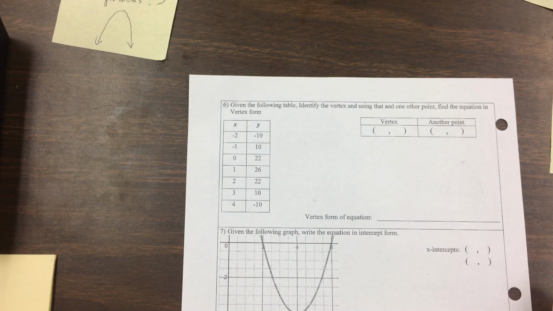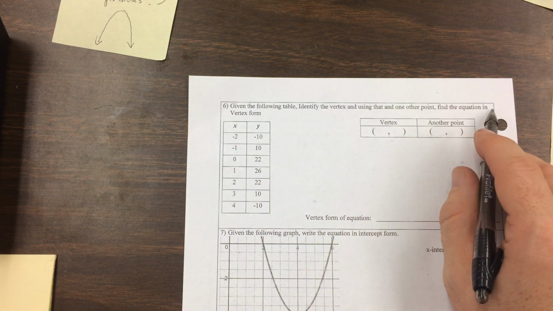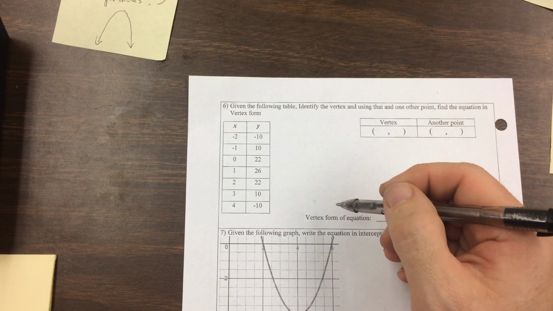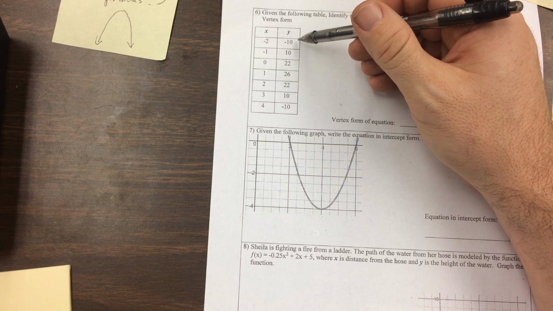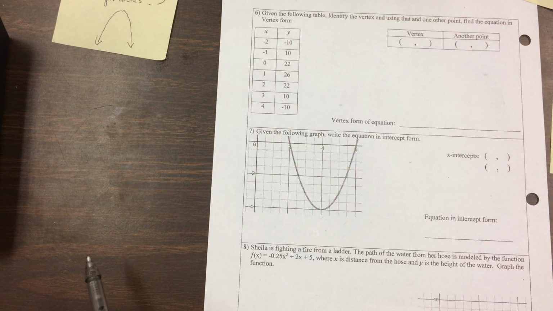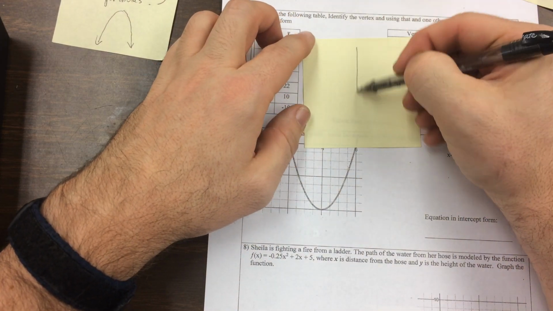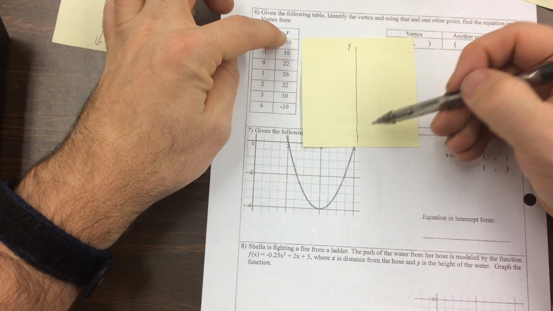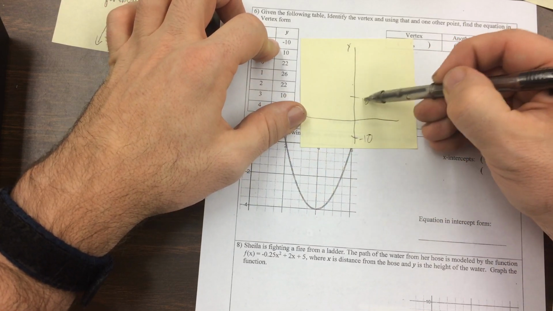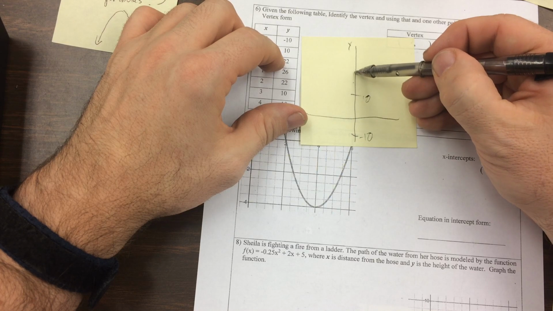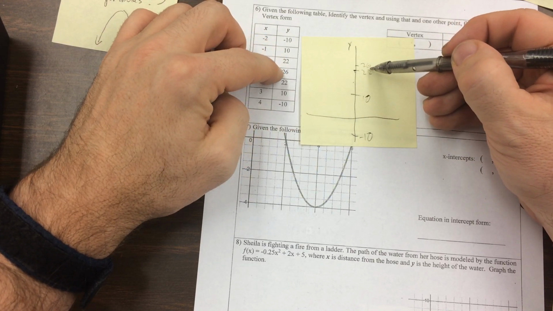All right, turning over. Number 6. Given the table, identify the vertex, and using that and one other point, find the equation in vertex form. So if we were to notice what was happening with our y values, this is our y-axis, and it goes from negative 10 to positive 10 to 22 to 26 and then it goes back down again.